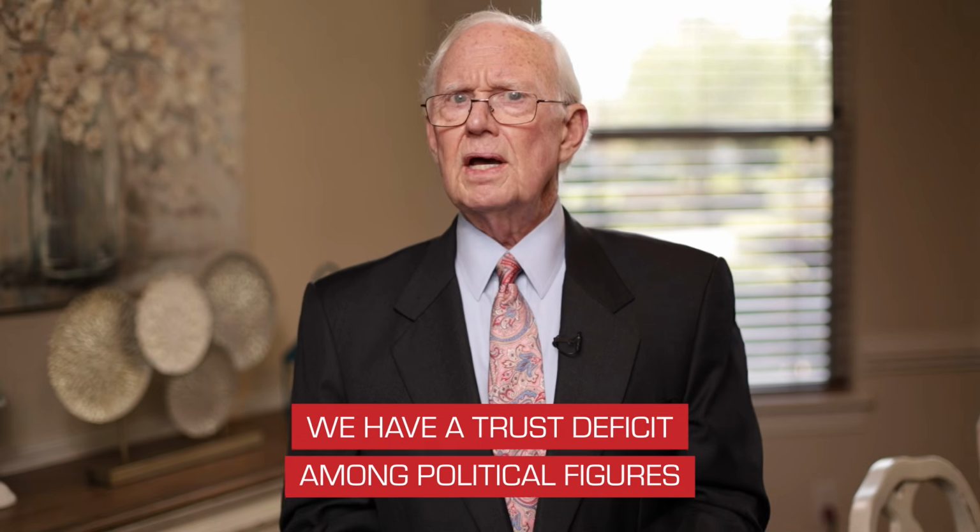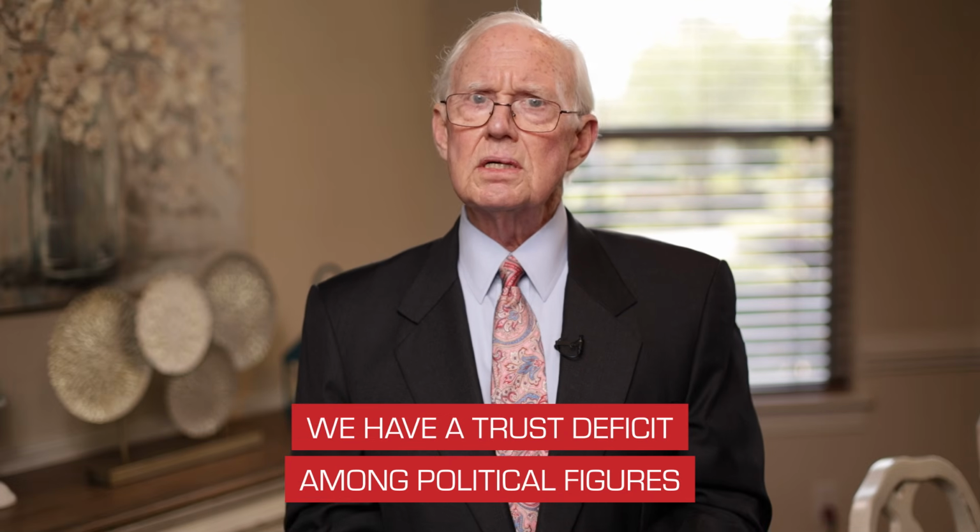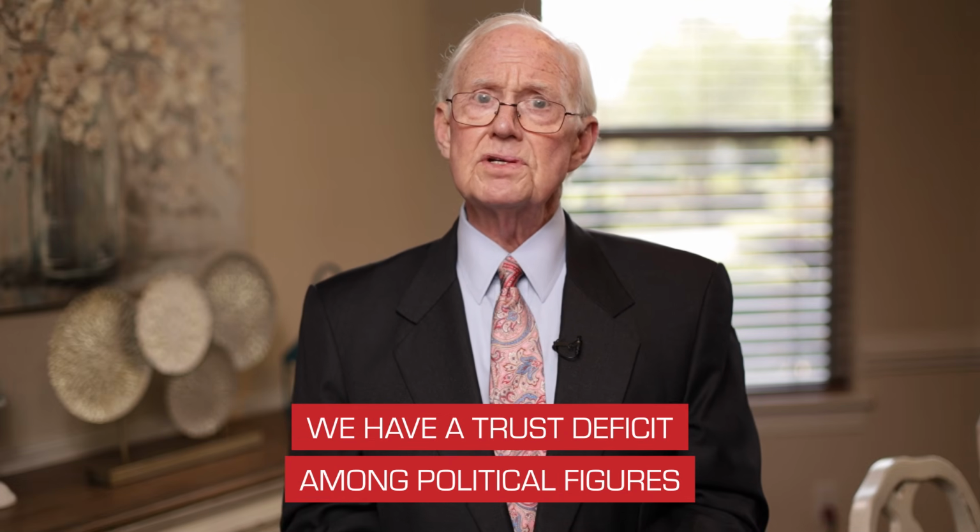Every voter in America and in many democracies at one point or another feels like they have been betrayed by people who promise things during the campaign season and never deliver. We have a trust deficit among political figures. That's why voters are cynical, and that's why voters look askance at people who are running for public office.